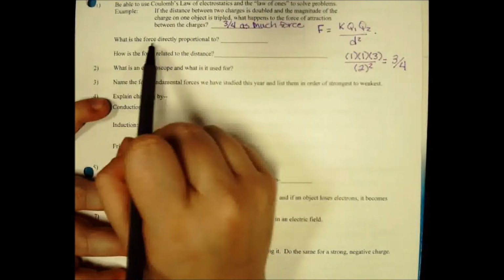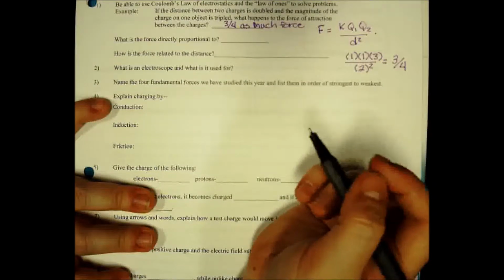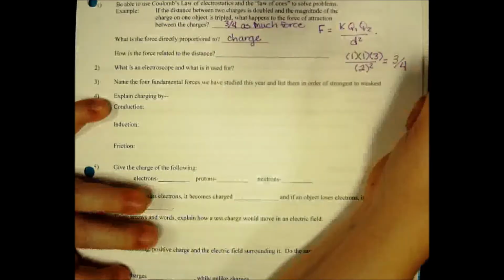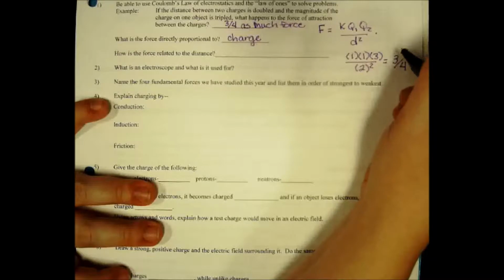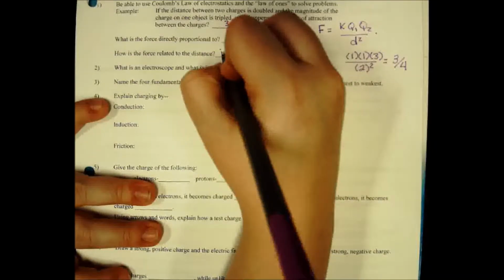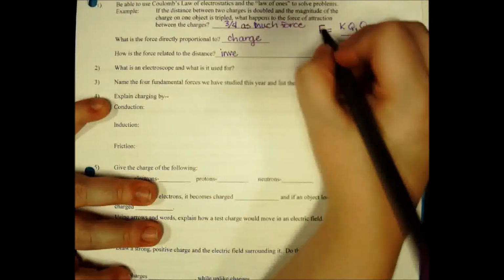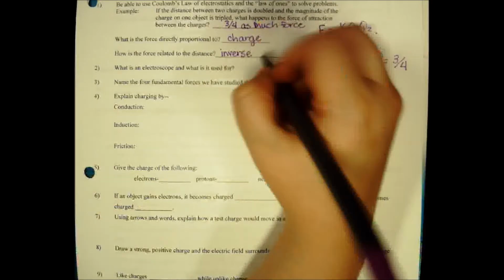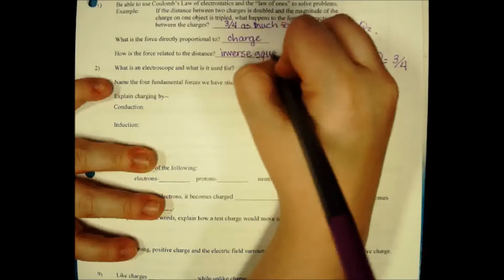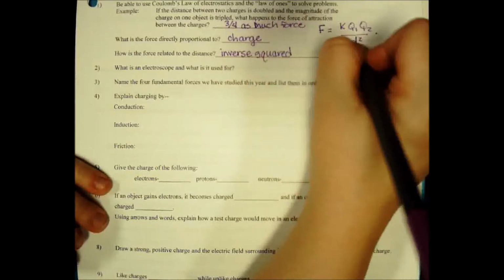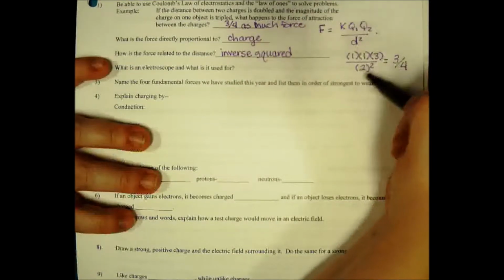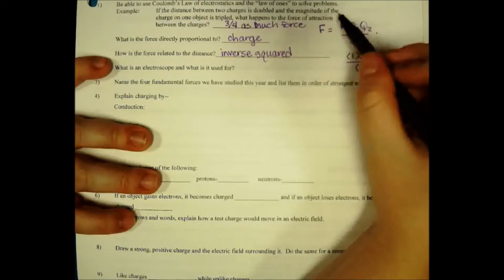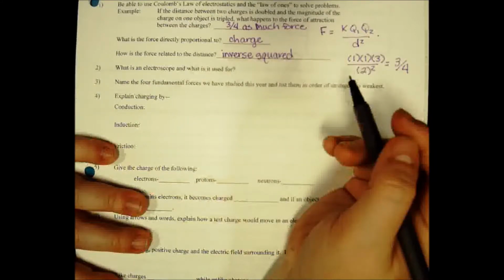Looking at that equation, what is the force directly proportional to? Force is directly proportional to charge, because as the amount of charge goes up, the amount of force goes up. How is the force related to the distance? It's inversely related, because as the distance goes up, the force is actually going to get smaller. And it's actually inverse squared, which is because the d is squared. As the distance doubles, force goes down by 1/4. If the distance triples, the force would go down by 1/9. So that's the importance of the squared.